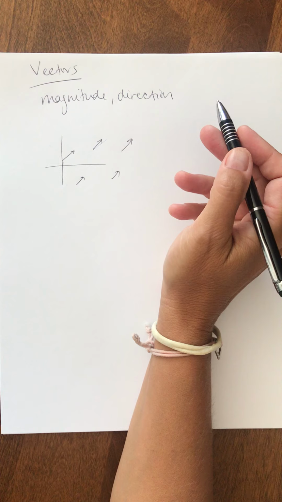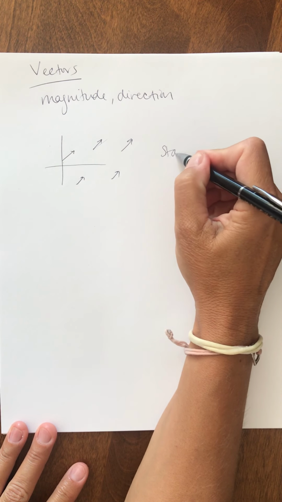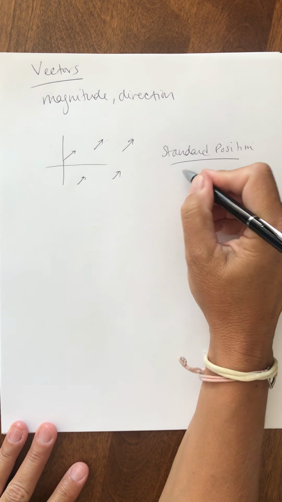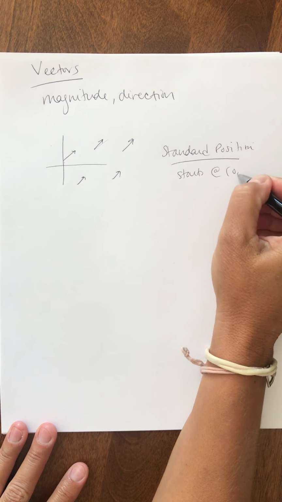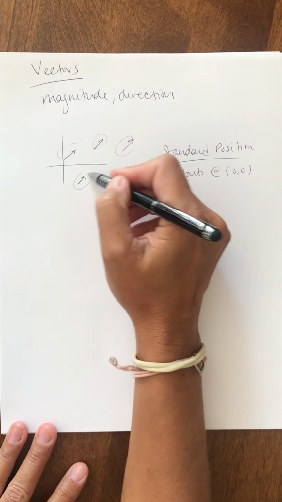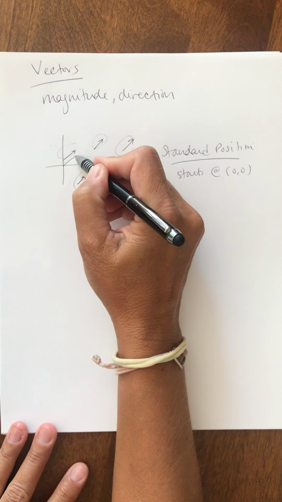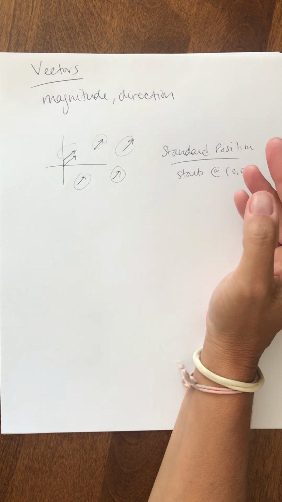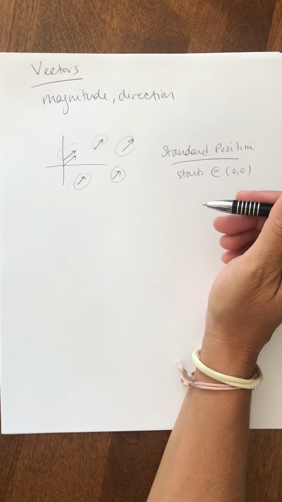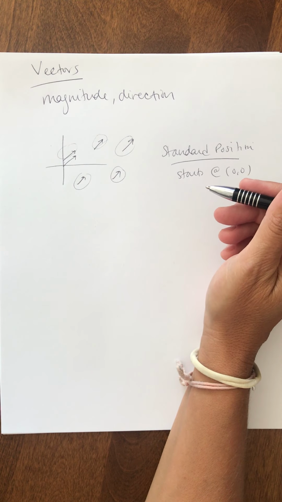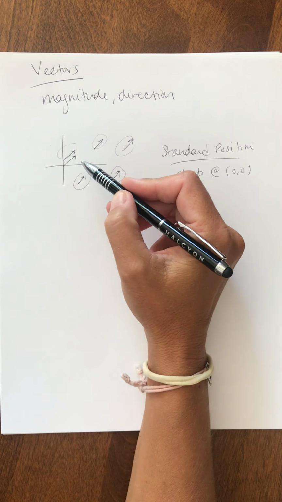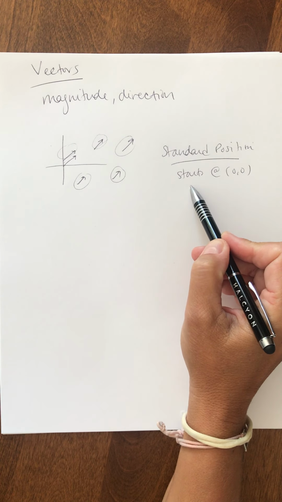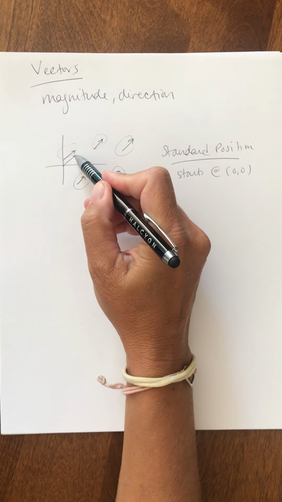Now, the easiest place to put a vector is what we call standard position, which means that it starts at 0, 0. So all of these vectors are the same, and this vector in standard position looks like this. So do we always put them in standard position? No, and we're going to talk about some cases where it's actually not very helpful. But when you're picturing a vector, we almost always picture them in standard position. Again, where we start, the starting point is called the initial point. Where it ends is called the terminal point.